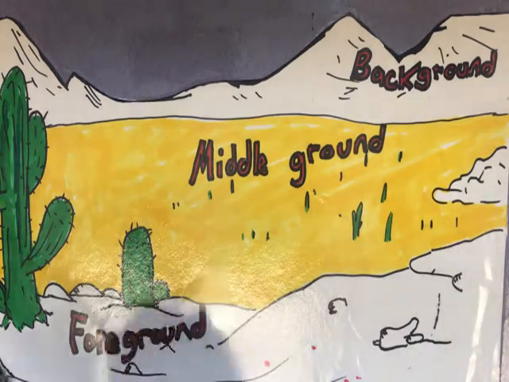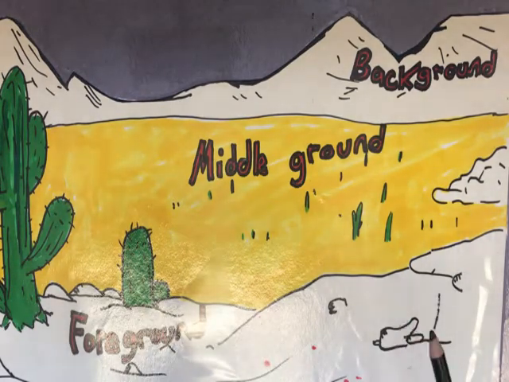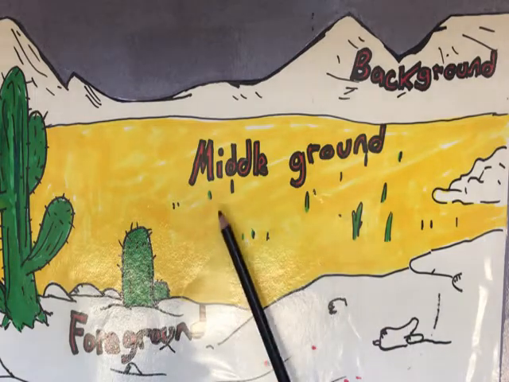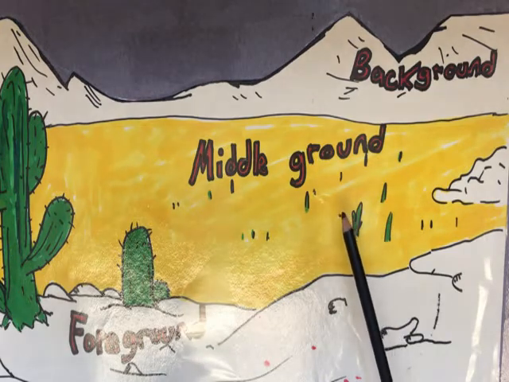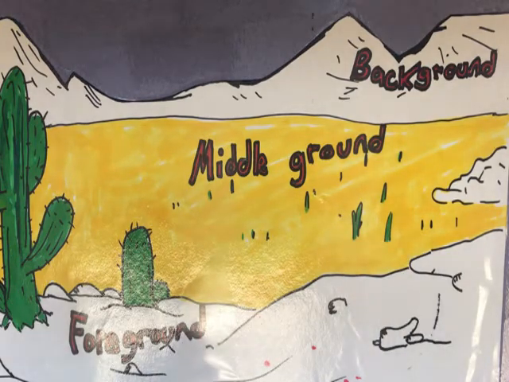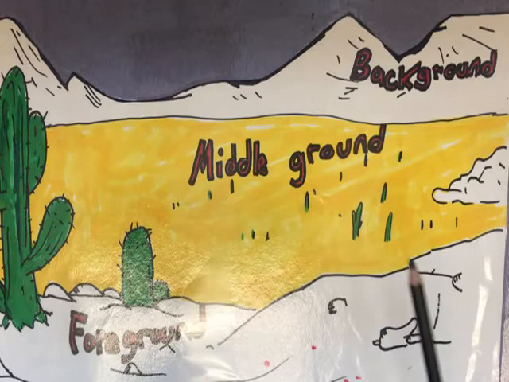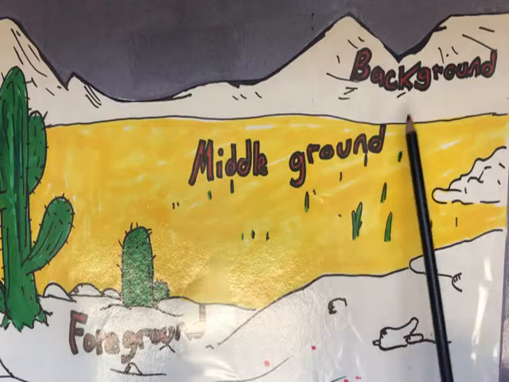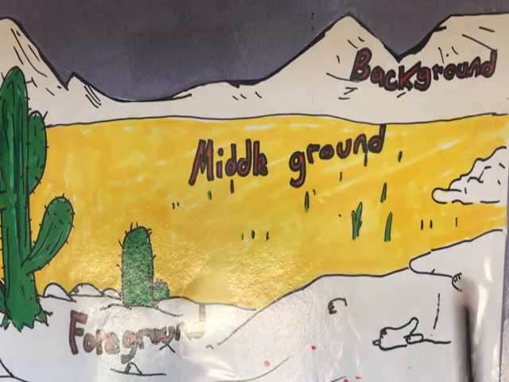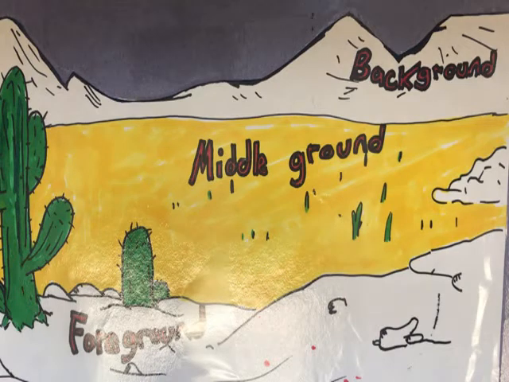Now, the middle ground usually takes up most of the landscape. In this example here, there's not much detail because there's not too much going on. But as I'll show you in the next project, your middle ground will have the most amount of objects and things in it. Now, unlike the background, the middle ground has a medium amount of detail. Okay, it's close enough to you that you can see the detail in the objects, but it's not directly in front of you.